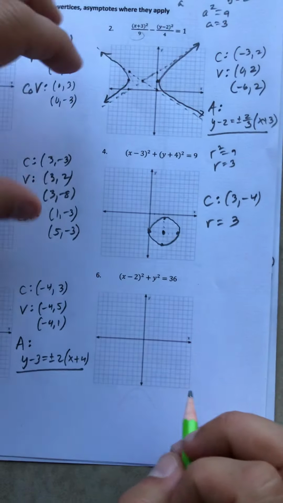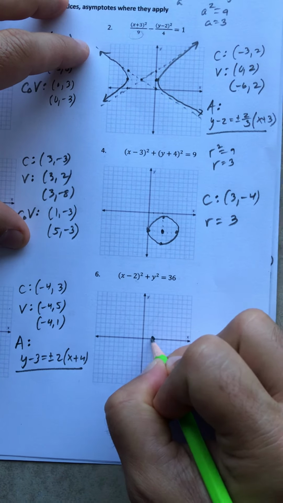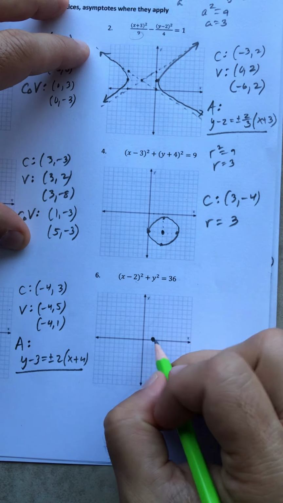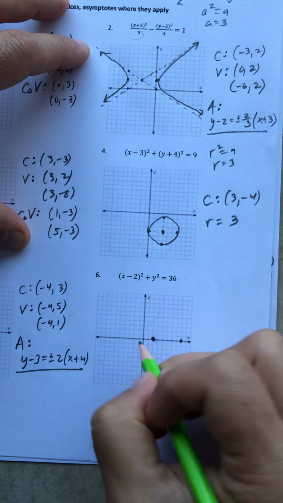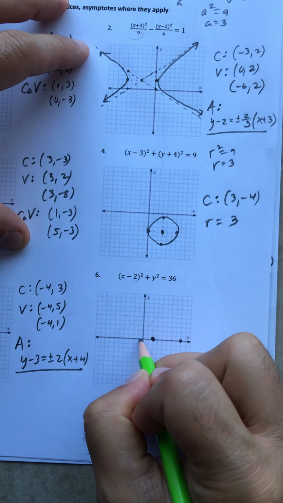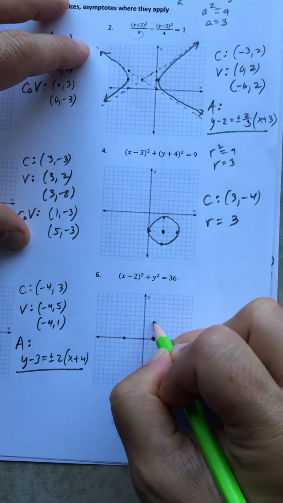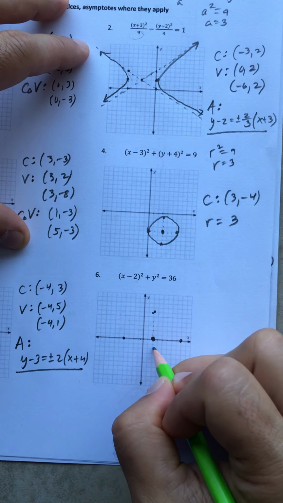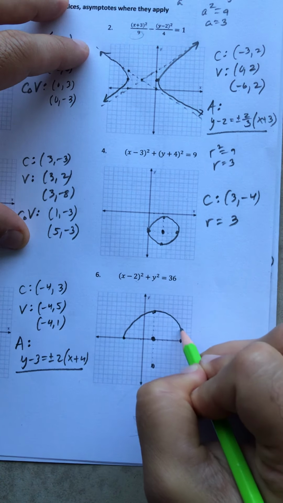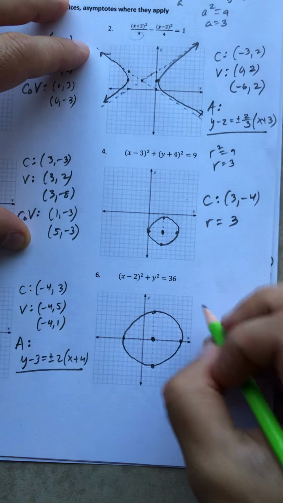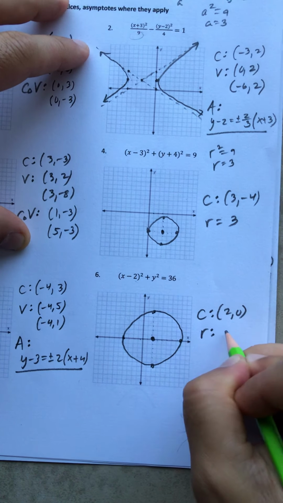Number 6, circle. The center is 2, 0, radius 6. So 6 units to the right, 1, 2, 3, 4, 5, 6. 6 units to the left, 1, 2, 3, 4, 5, 6. 6 units up and 6 units down. And here is my circle, centered at 2, 0, radius 6.